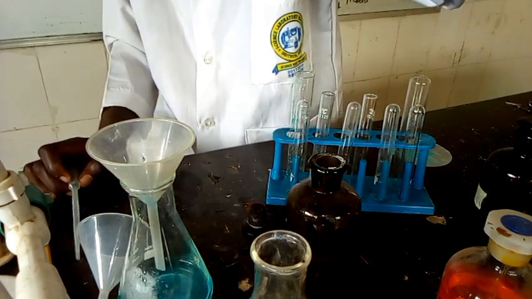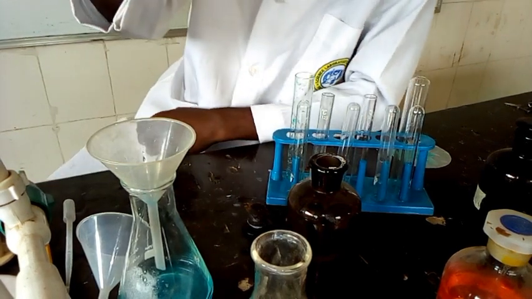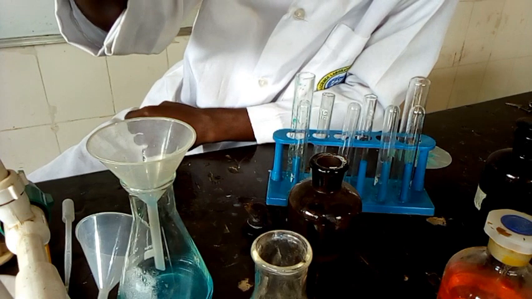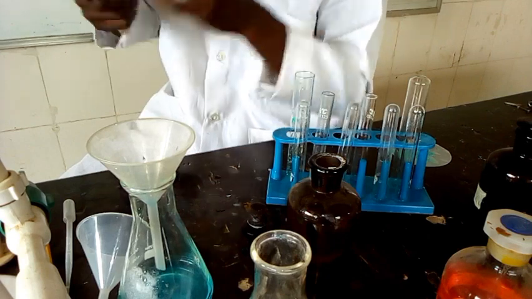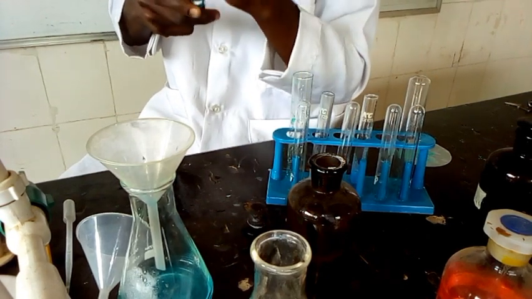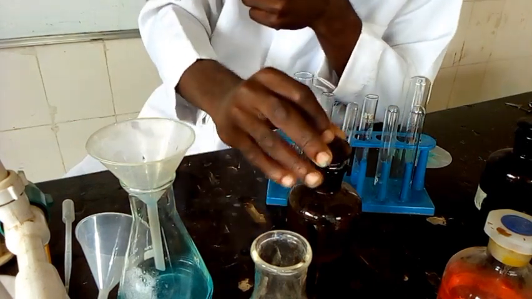NaOH is just used to suspect copper ion in solution, and that is why we are suspecting copper, since the blue gelatinous precipitate persists. And that is for this. To confirm copper, we have to take the second portion and then add ammonia to it.